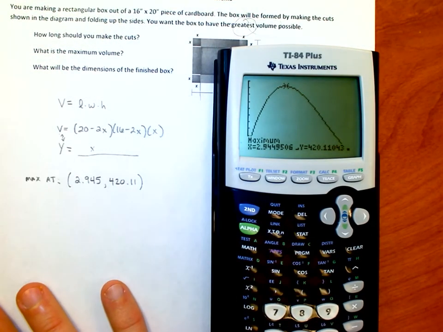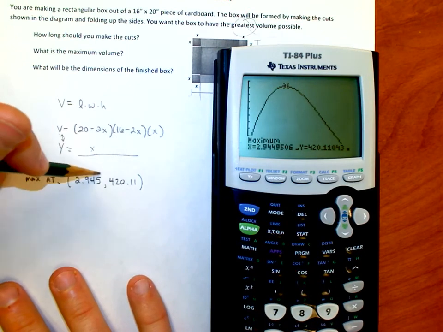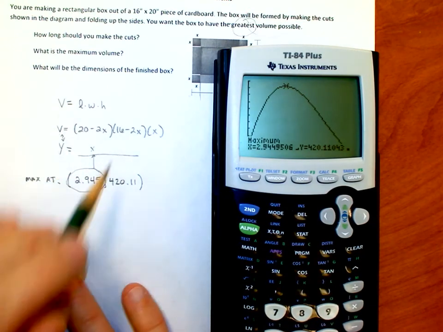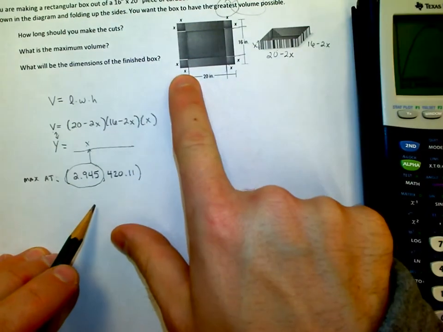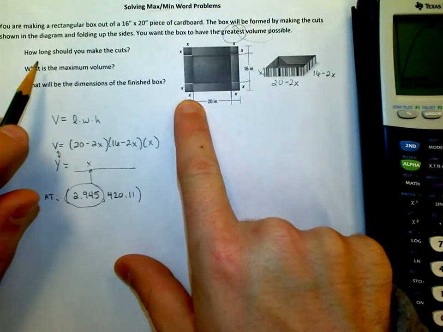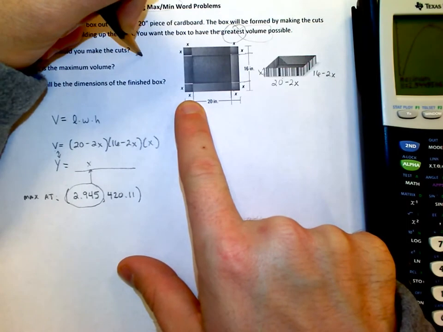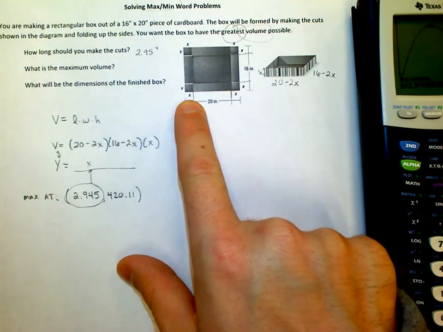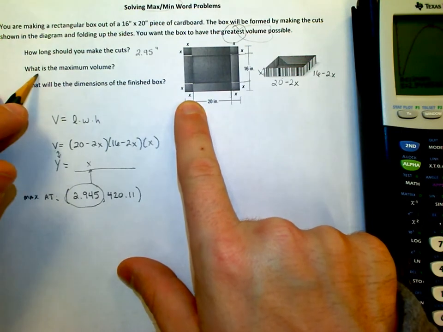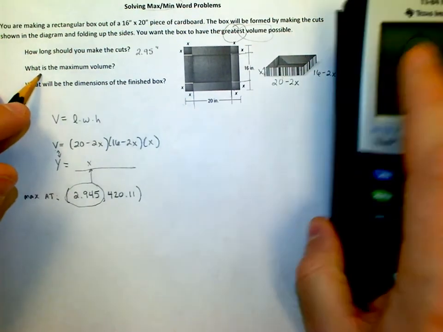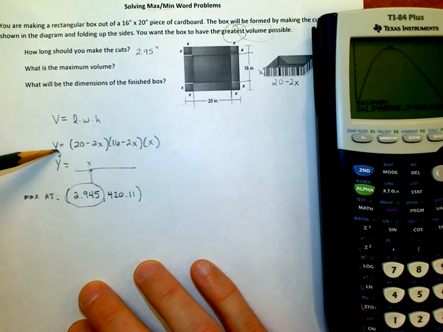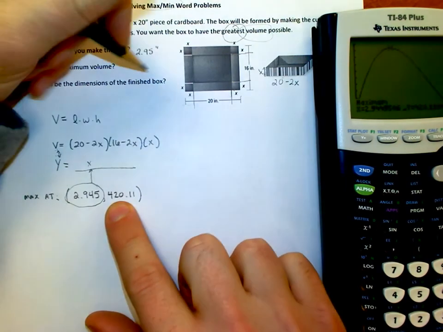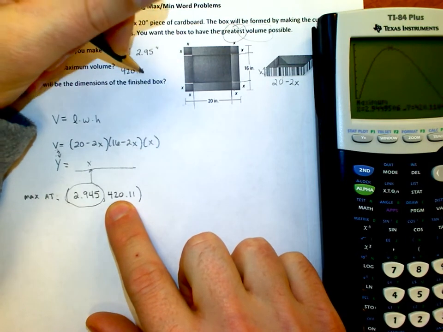And what does this tell me then? Number one, it tells me that the x is 2.945. And x represented how deep I was making my cuts. How long should you make the cuts? Let's just go ahead and round it. Let's say 2.95 inches. Okay, 2 decimals. What is the maximum volume? Well, when I graphed this, remember that the y-coordinate stood for the volume. So the maximum volume is going to be 420.11 cubic inches.